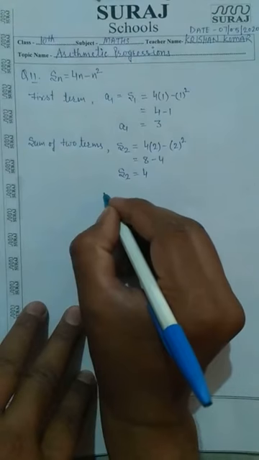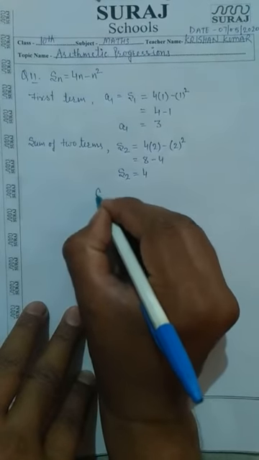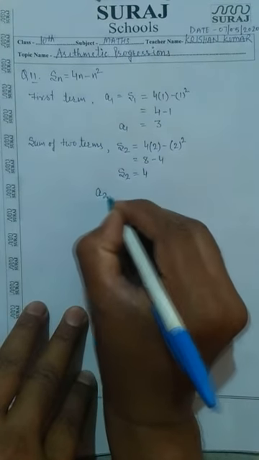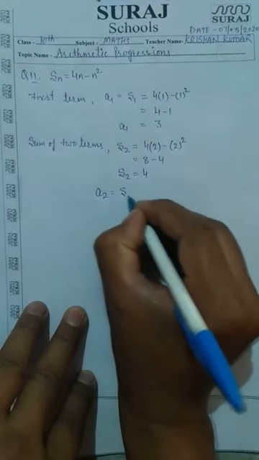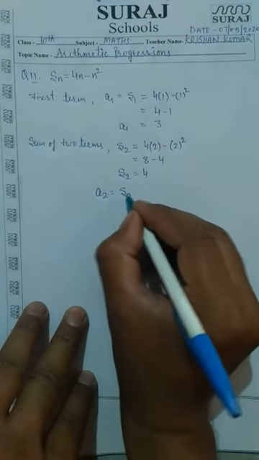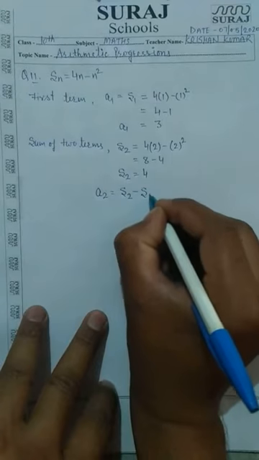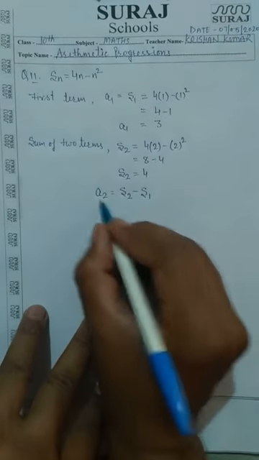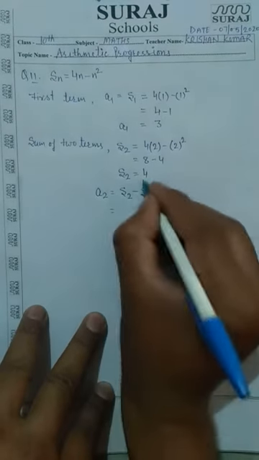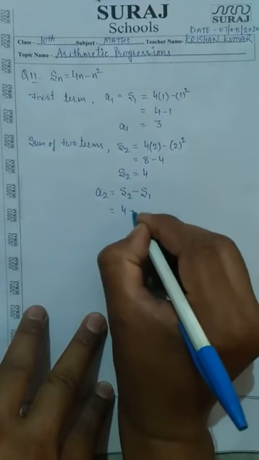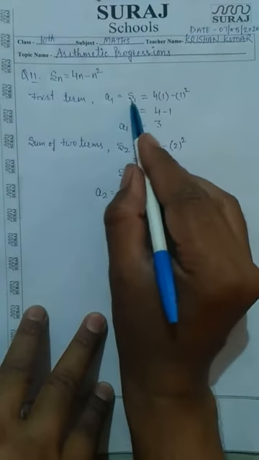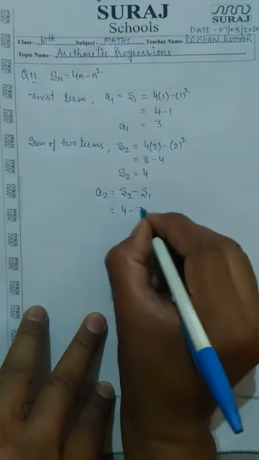So A2 is equal to S2, which is the first term plus the second term, minus S1, the first term. It means we get the second term. So S2 is 4 minus S1. S1 is A1, that is 3.